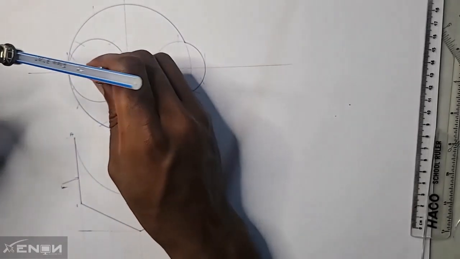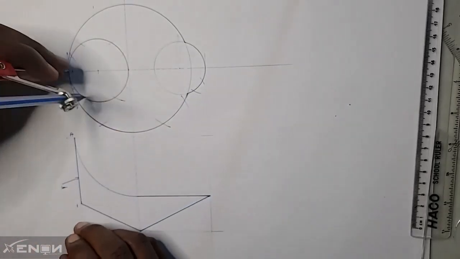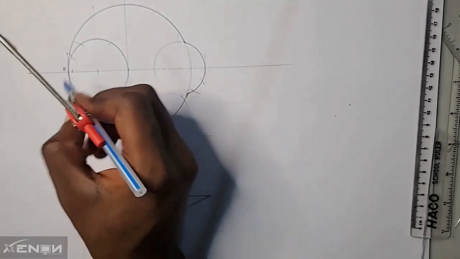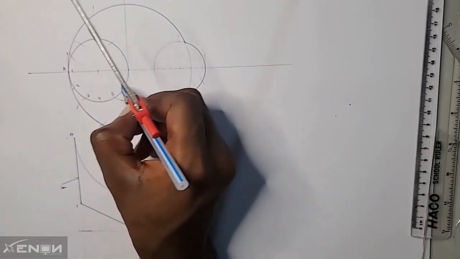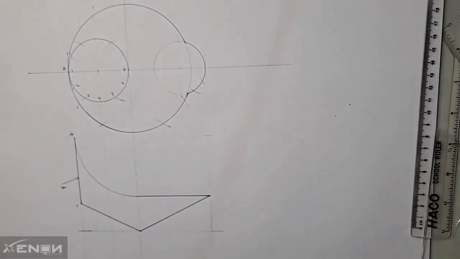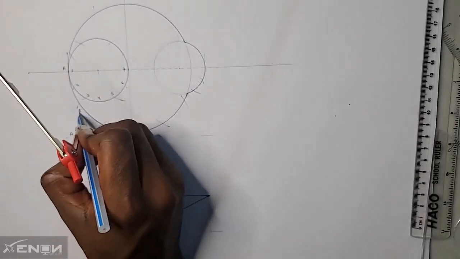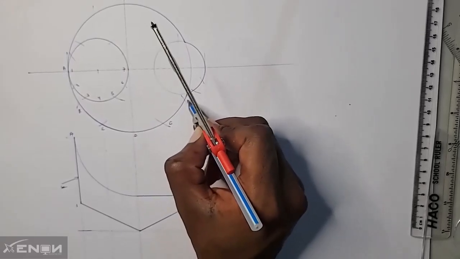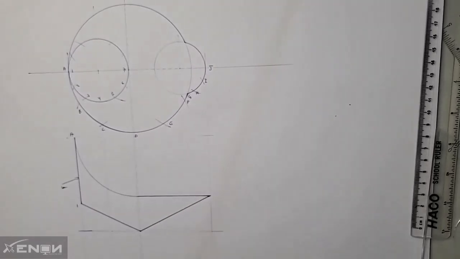This will happen after I have divided it into 12 parts. But since we are only producing half the development, I'm only going to name up to half. So this is 2, 3, 4, 5, 6, and 7 right there. So if this is A, it will become B. This is C, D, E, F, G, H, I, and J. I'm only producing half the development.